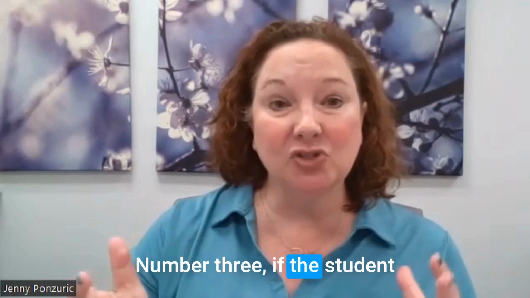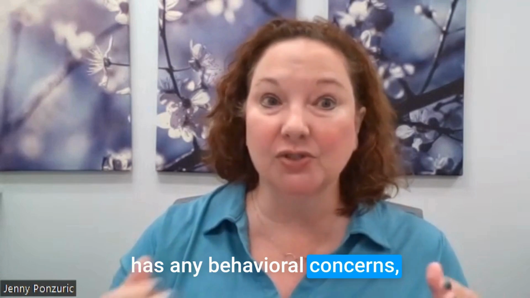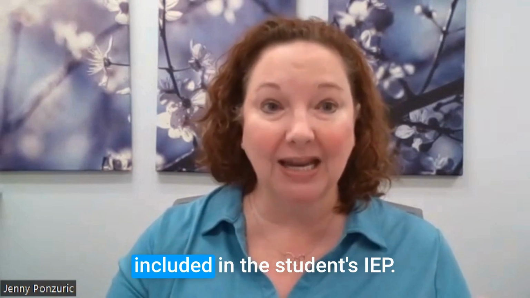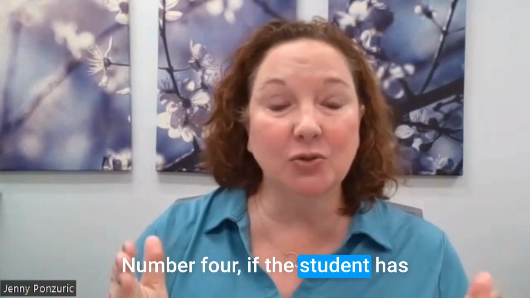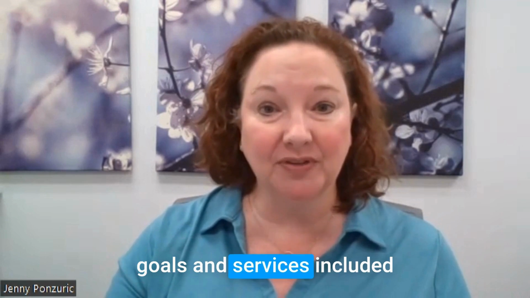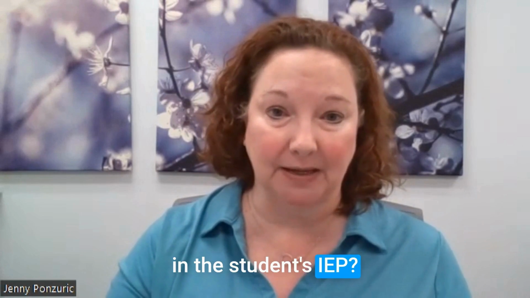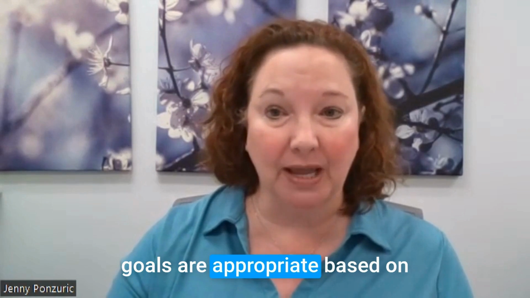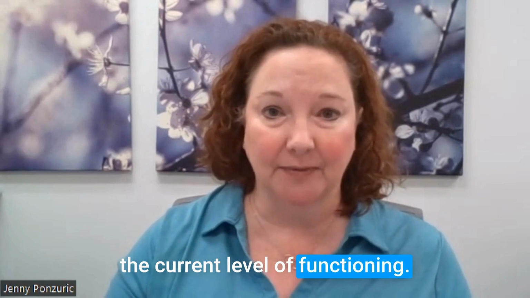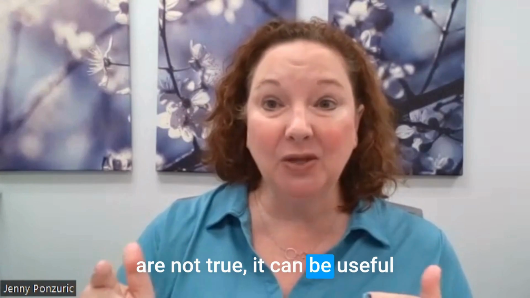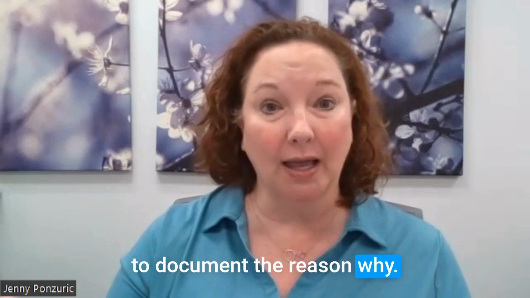Number 3, if the student has any behavioral concerns, there are behavioral goals and possibly a behavior plan included in the student's IEP. Number 4, if the student has social emotional concerns, do we have appropriate goals and services included in the student's IEP? And last, the student's academic goals are appropriate based on the current level of functioning. If any of the above statements are not true, it can be useful to document the reason why.